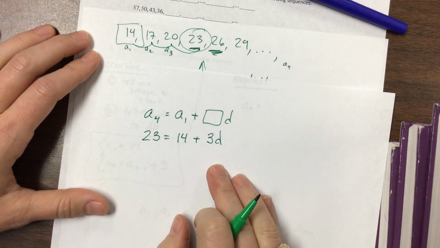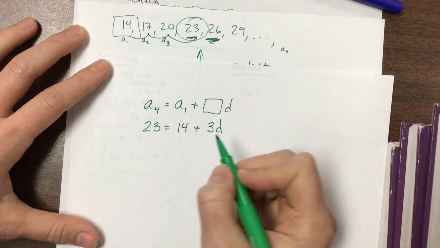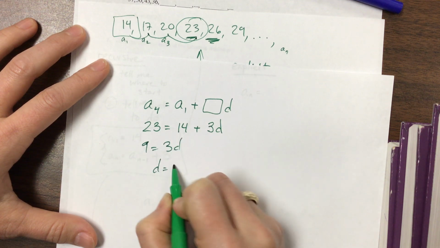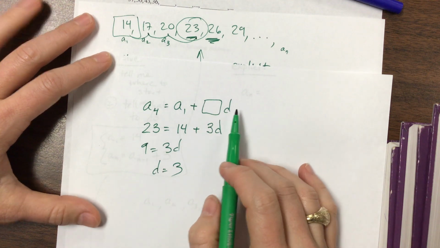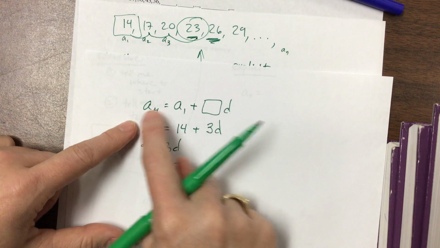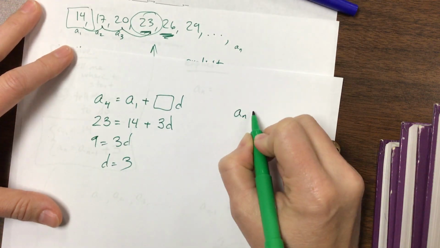Now, I already know what my common difference is, but if I didn't, then what I could do is just solve this equation. Subtract 14, and I'm at 9 is equal to 3d. Therefore, my common difference is 3. So if I want the 4th term and I'm at the 1st term, I would have to add the common difference 3 times.